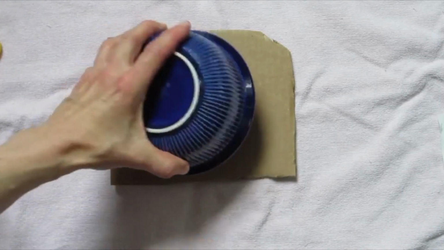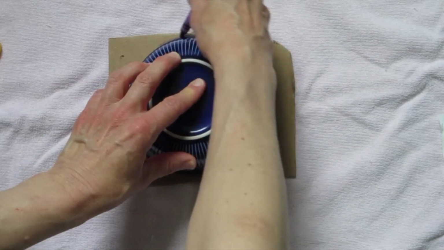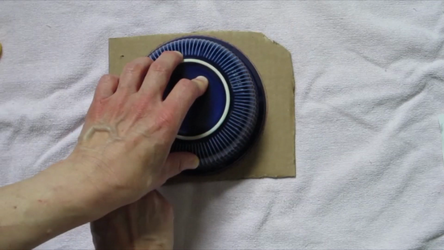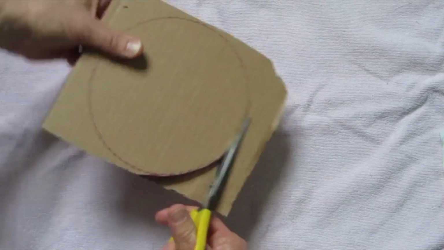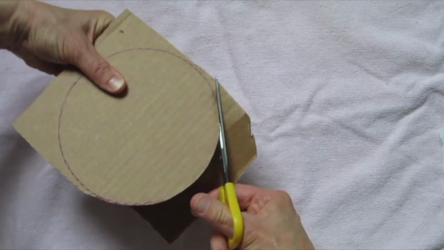It's time for the bowl. Flip it over and set it on a piece of heavy cardboard. And then, with your writing tool, trace the outline of the bowl onto the cardboard. Now you need to cut out the circle you just drew. This is the base of your candle.